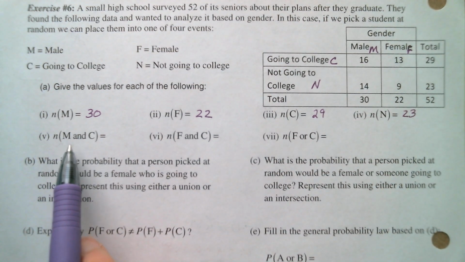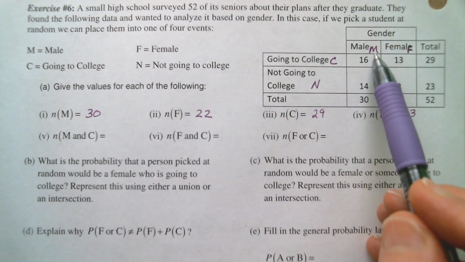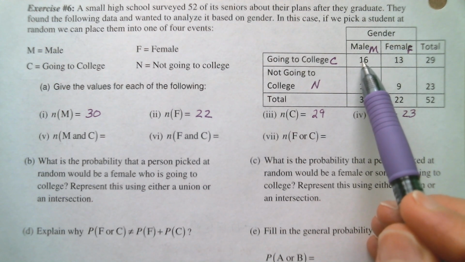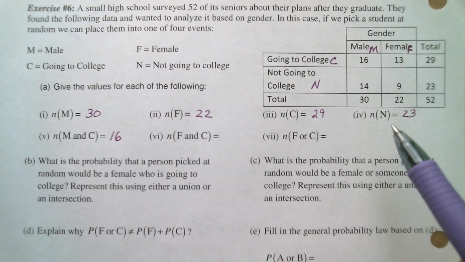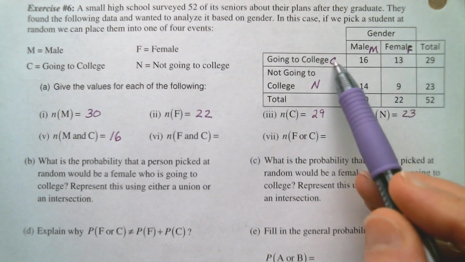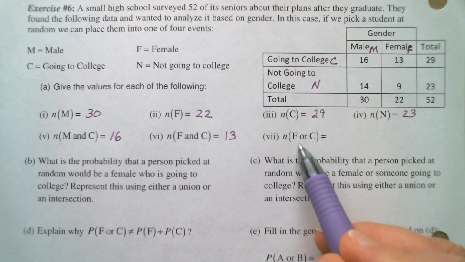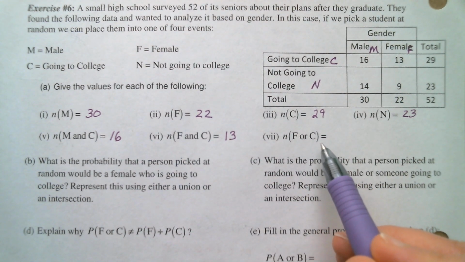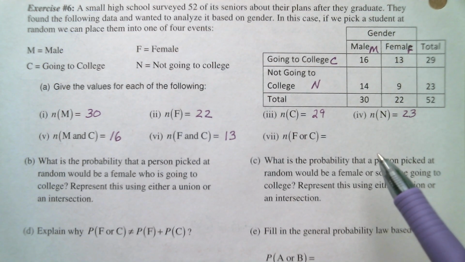The number of male and going to college, M and C. So M and C would be this intersection right here, 16. The number of female and going to college, so female and college, 13. The number of female or going to college. Female or going to college.